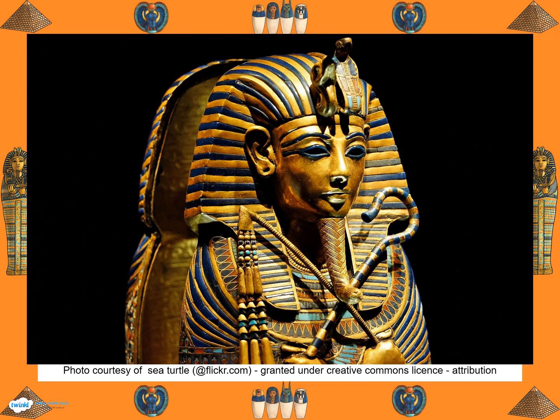Here is Tutankhamun, that's his casket, and there were lots of treasures inside. Look at the details in the picture. Can you tell an adult what you can see?